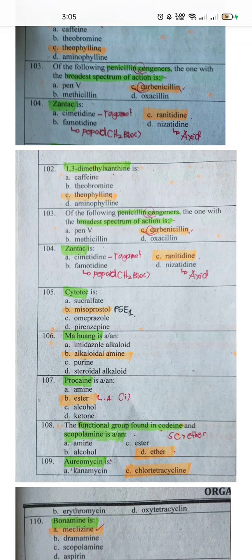However, it is also used to induce abortion, as an abortifacient.